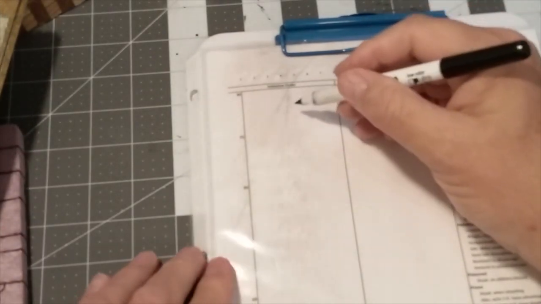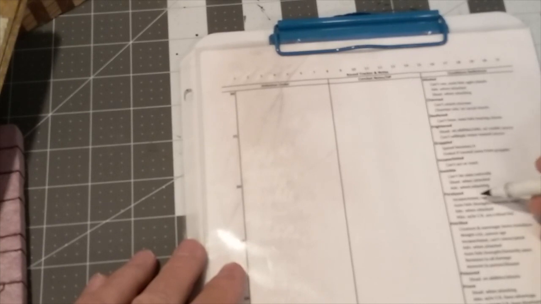This is a great little tool that I found online, and there will be a link in the comment section below about where I found this and where you can download it. As you can see, it's got initiative order down one side. What I really like about it is it's got condition references, so if someone's paralyzed, you can go down here and say, oh, they're incapacitated, can't move, auto fails for strength and dex saves, and so on and so forth.